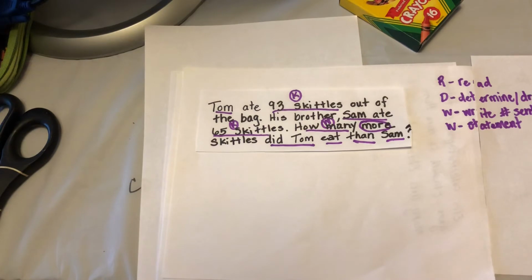So the first thing that happens when you read a word problem is that you need to decide, are they asking me to add or subtract? And there's always some clues. The clues we have here in our text coding help us to figure that out. This word I circled here, how many more, that's super important. So they're asking me to compare the two brothers. They're not asking me how many they ate in all. So they're not asking me to group them up. They're asking me to compare them.